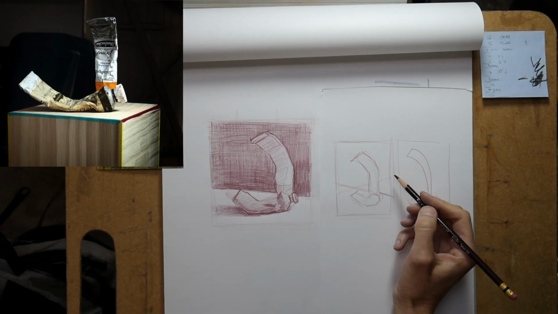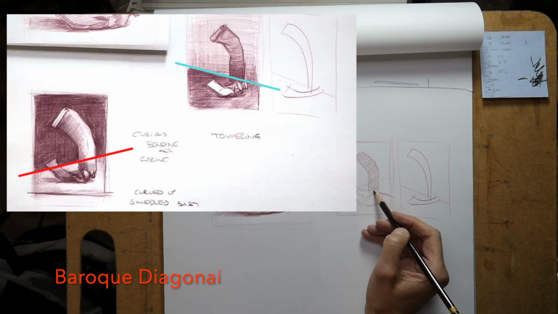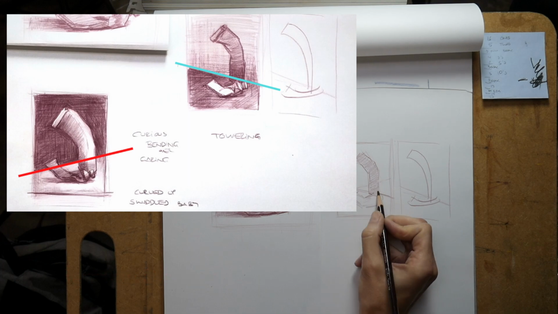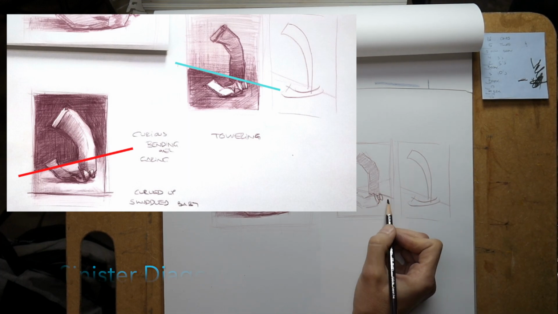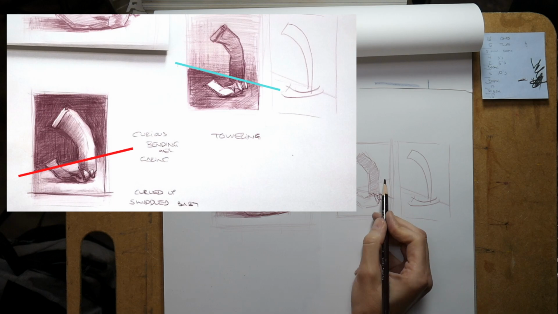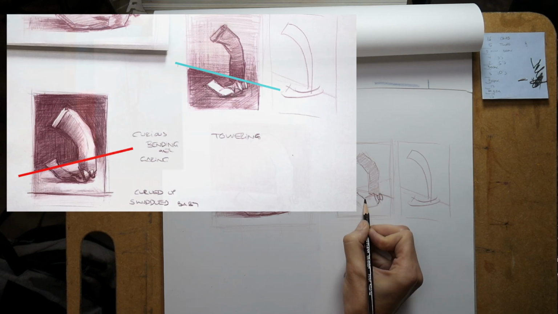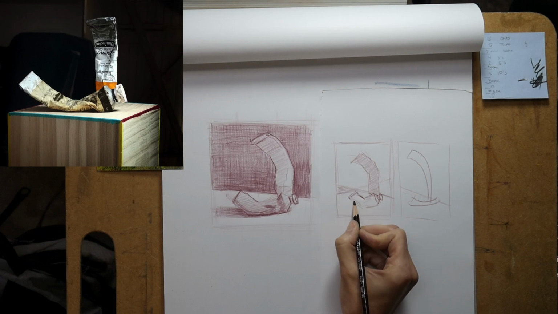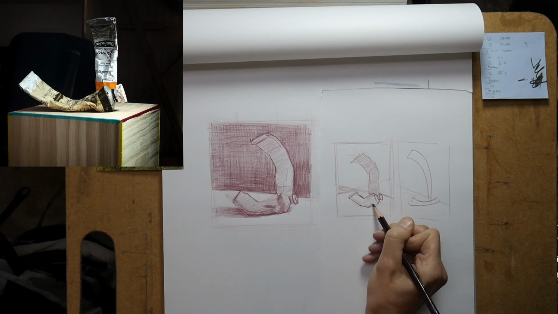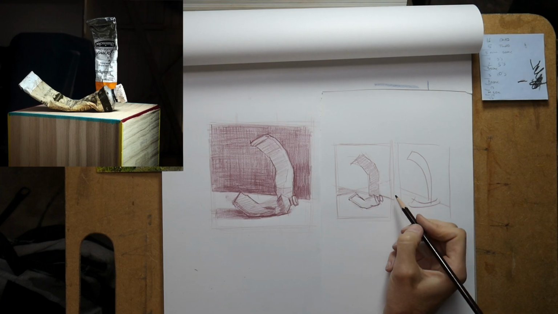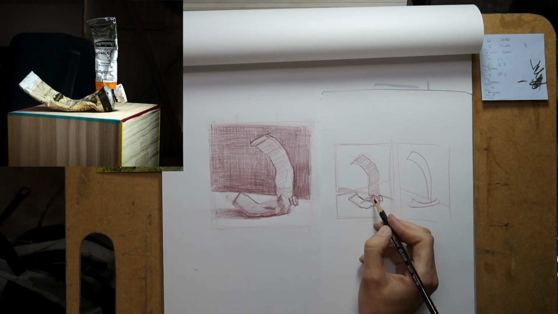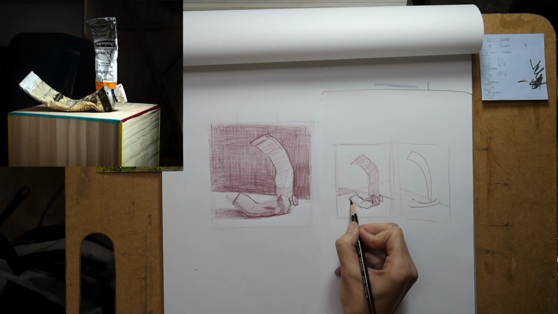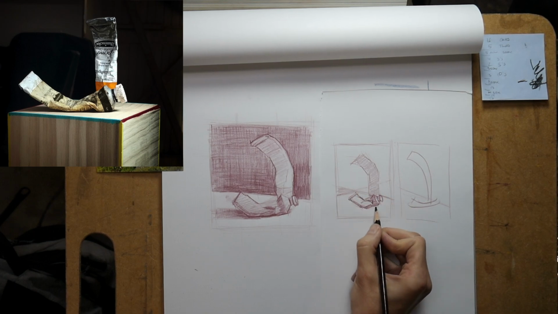There is the Baroque diagonal that goes from the bottom left to the top right. This is usually perceived as a positive. And then there's the sinister diagonal, which goes from the top left to the bottom right, and we usually perceive this as negative. So I'm choosing a negative, a sinister diagonal, and I'm flipping the value grouping, making the tall looming tube dark, and then that curled up lying down tube light.